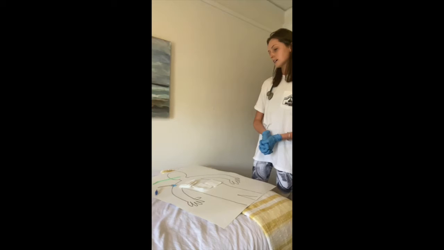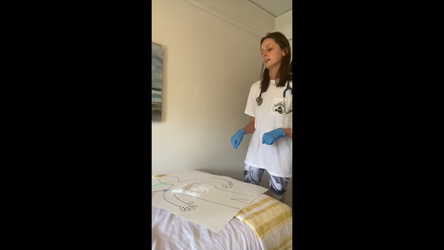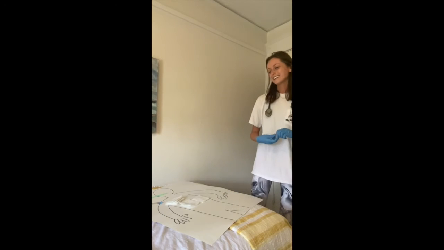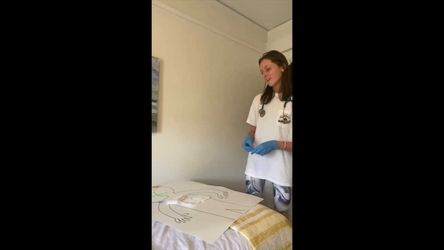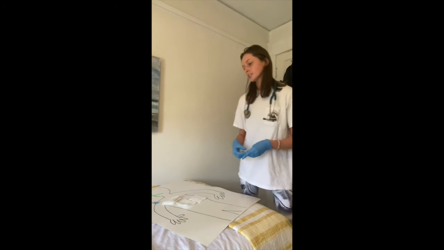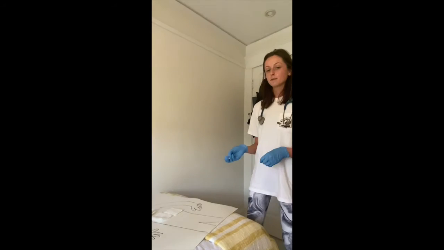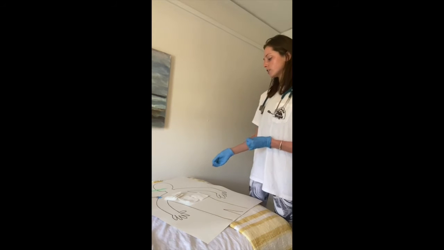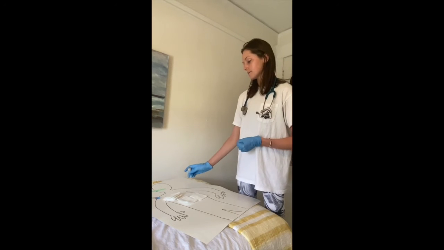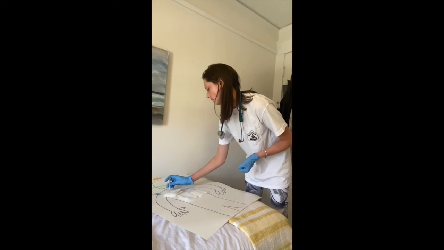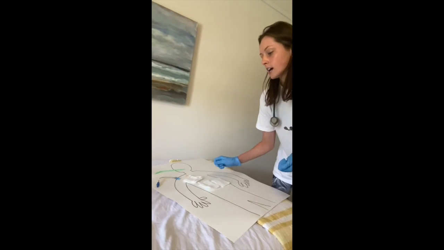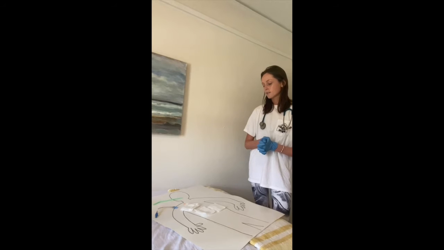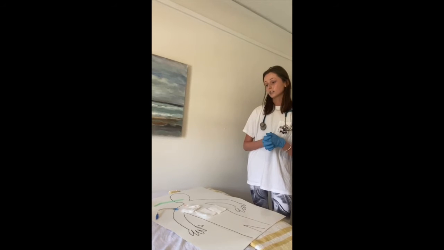Okay, so since he has absent breath sounds on the right side and asymmetrical chest rise and fall, I'm going to perform needle decompression since he might have a hemo or pneumothorax, and I will place a 14 to 16 gauge needle in the second intercostal space of the midclavicular line. So that would be like about here. And then now I'm going to reassess the breathing and ventilation.